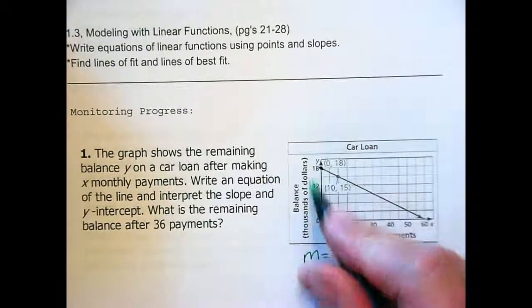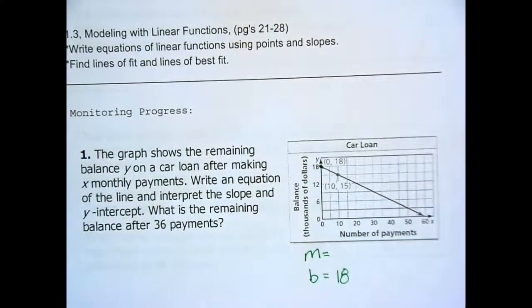Oh, in thousands, yes. That would be tough if you had an $18 car. I don't know if I'd want to drive.